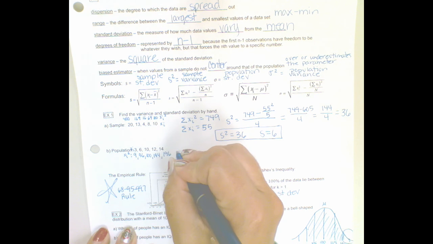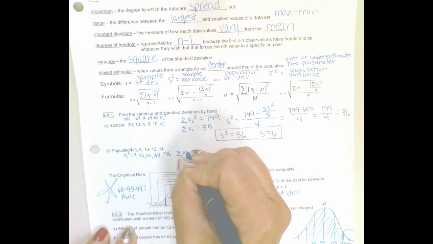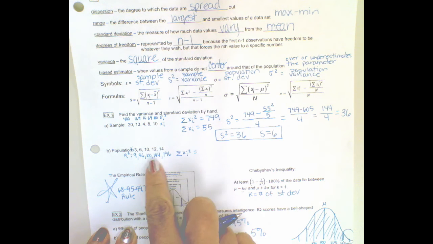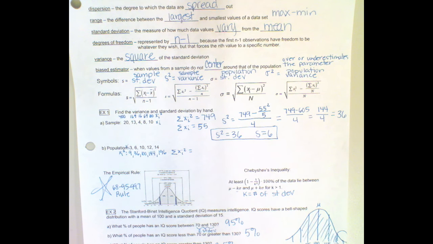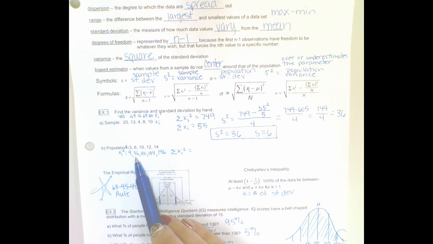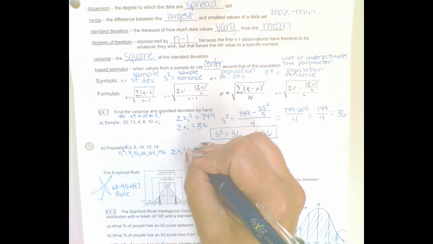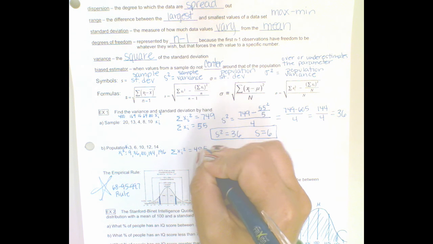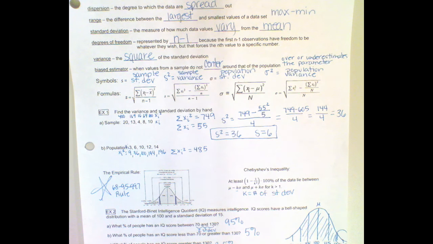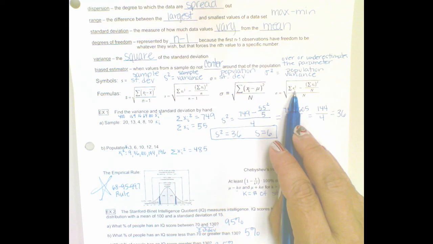So that tells me that the sum of all xi squared is what I get when I add all of those together. So adding all of those together, I've got 9 plus 36 plus 100 plus 144 plus 196. So that gives me 485. So in the formula, I now have this piece.